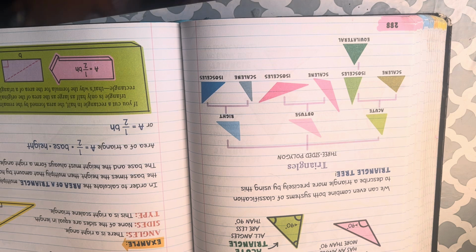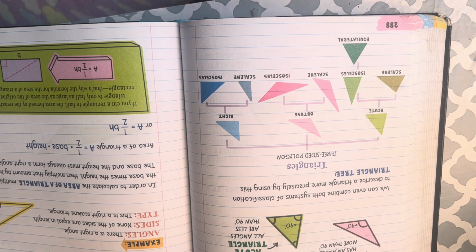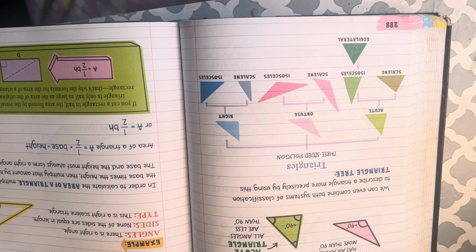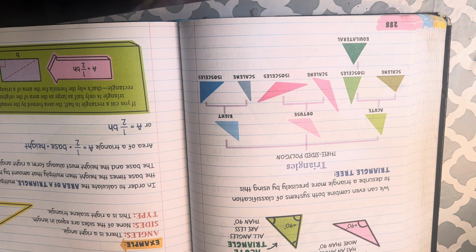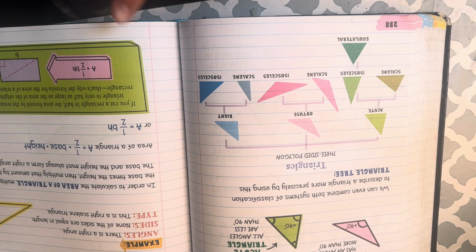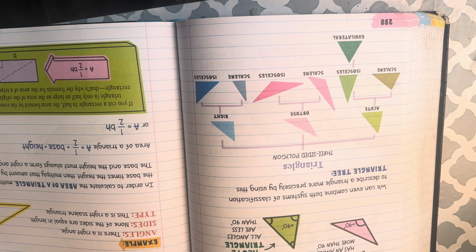If you cut a rectangle in half, the area formed by the remaining triangle is only half as large as the area of the original rectangle. That's why the formula for the area of a triangle is A equals 1/2 times base times height.